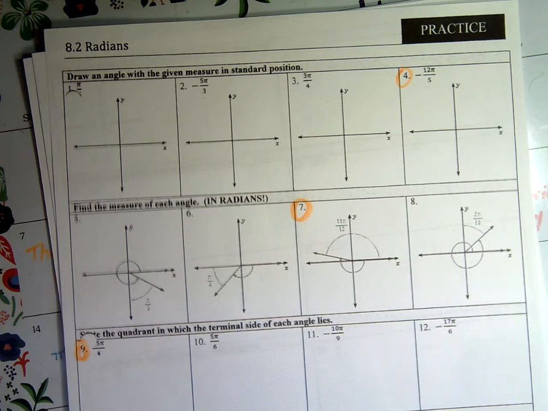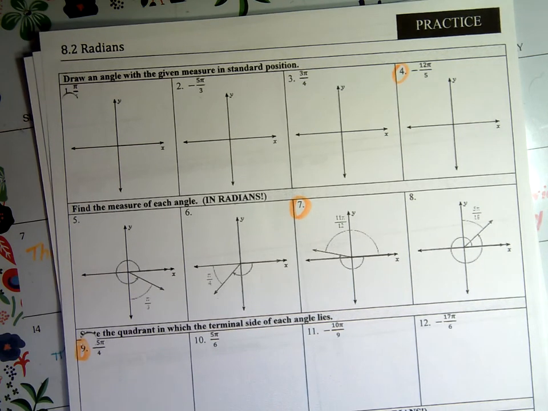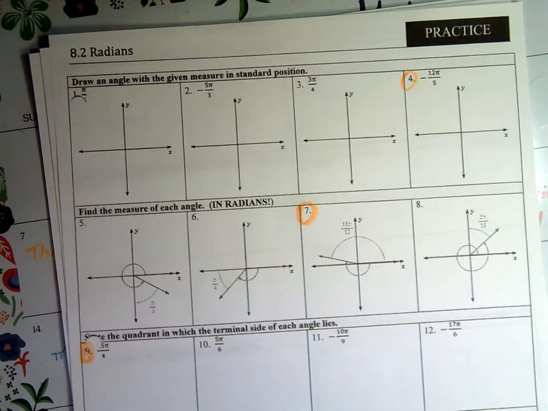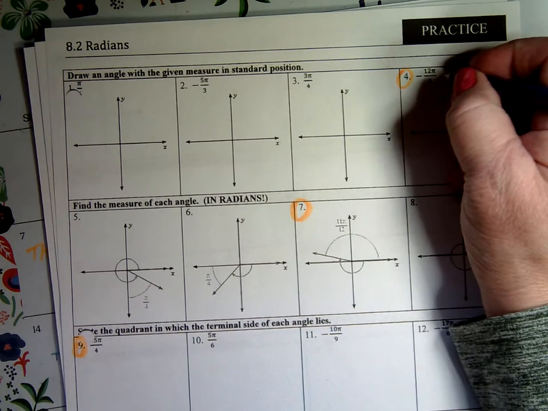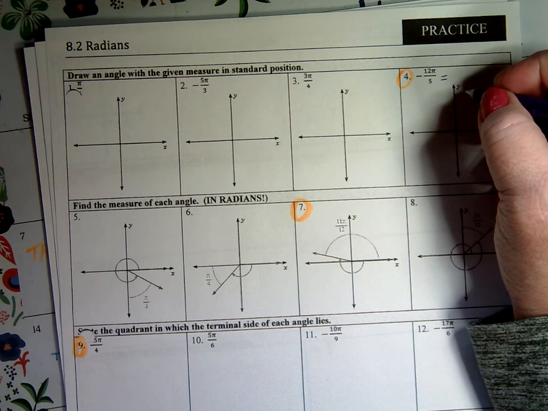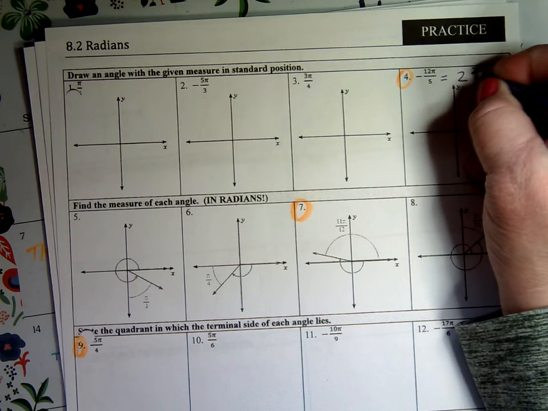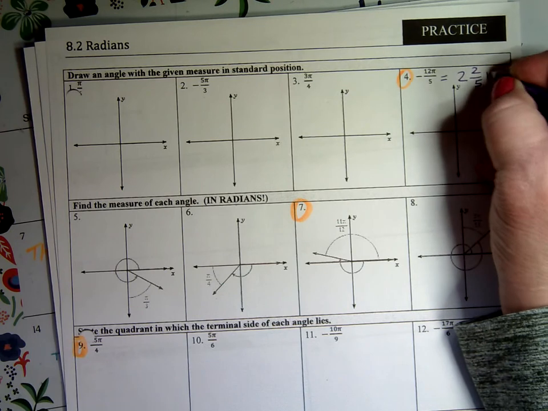Draw an angle in standard position. I am negative 12 fifths. Well, I got to figure what that is as a mixed number. 5 goes into 12 2 times with 2 left over. 2 and 2/5 pi in a negative direction.